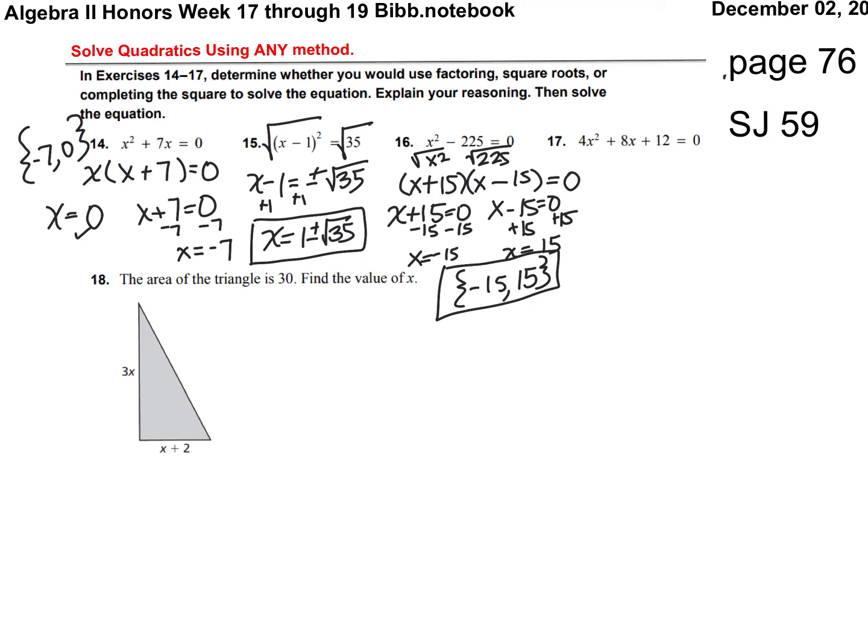For 17, the first thing that I see that I should do to complete the square is that my a value is not 1. So I'm going to divide the entire problem by 4 to make my a value 1. That would leave me with x squared plus 2x plus 3 equals 0. And honestly, as I look at this, I see that it's easiest to factor.